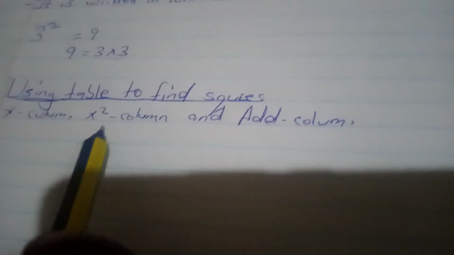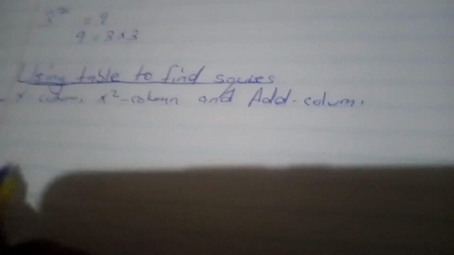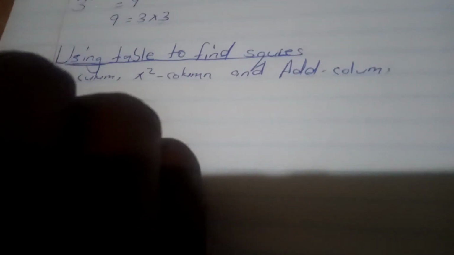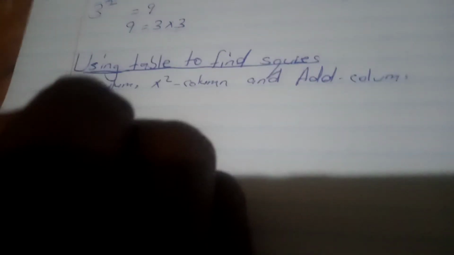Okay, so to use a table, the values in the add column will always be added to the value in the x squared column, and the values in the x squared column will be determined with the value in the x column, which will be given in an example. So for example, let's have these examples down.